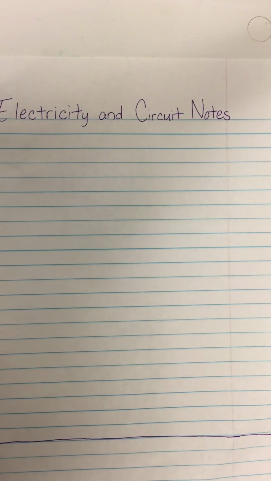Okay, these are going to be your electricity and circuit notes. You do need to leave a space at the bottom because you will have a summary with this one.